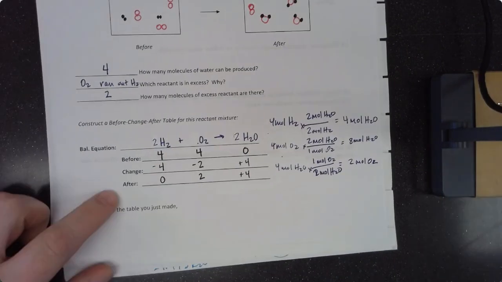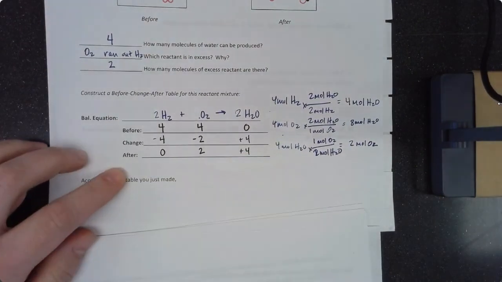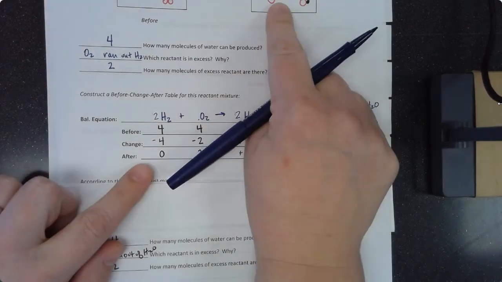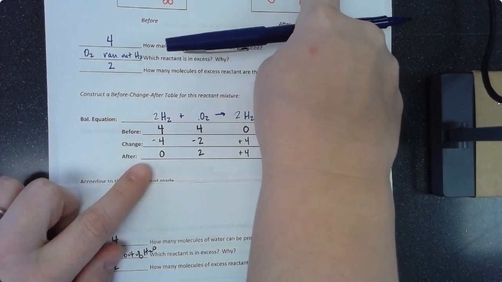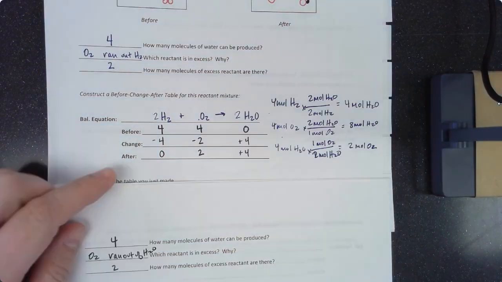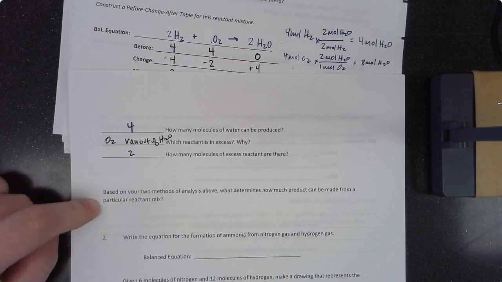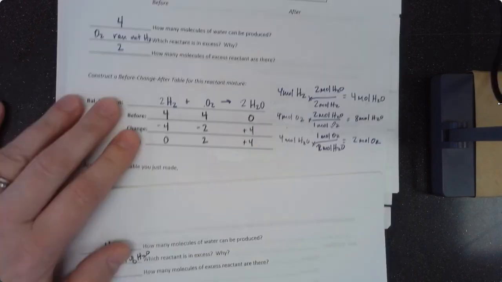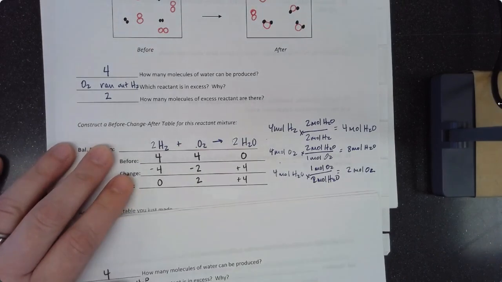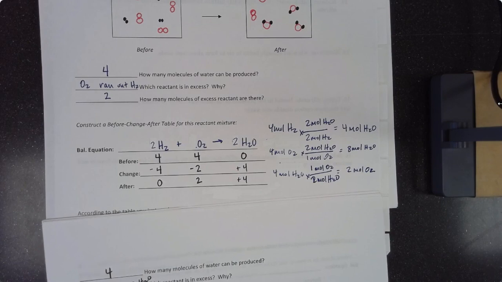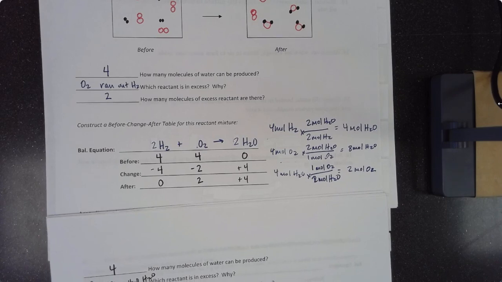So we made a table that described that reaction. It doesn't describe oxygen as a reactant or as a product, because it's not really a product. It's just leftover stuff. All right, so based on our 2 methods of analysis, what determines how much product gets made? Which of these 3 things determined how much product we could make? The hydrogen? Why the hydrogen? Because you need twice as many. So if you need more of something, that's what's going to determine it.